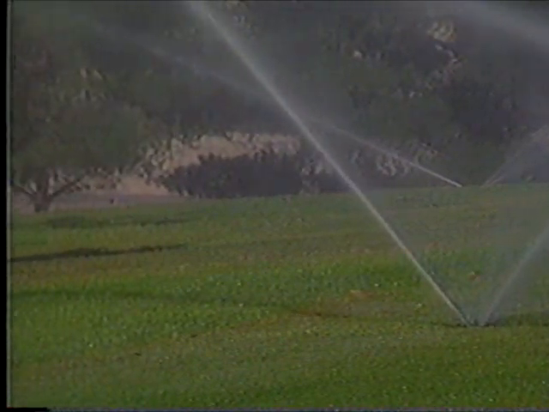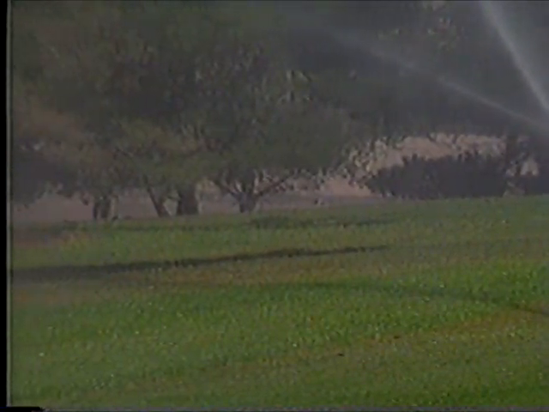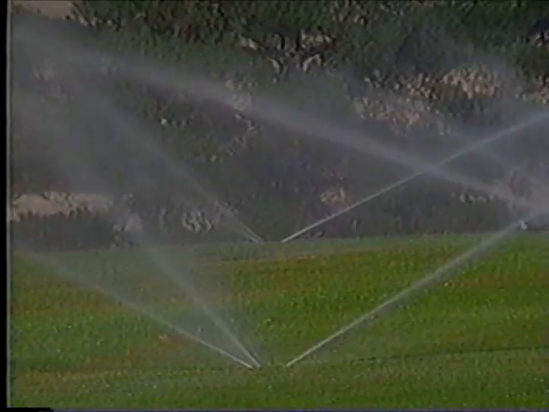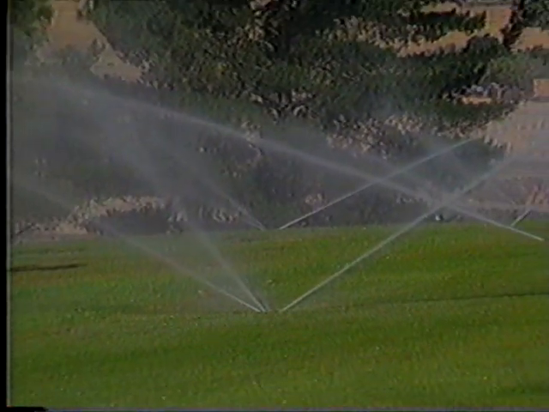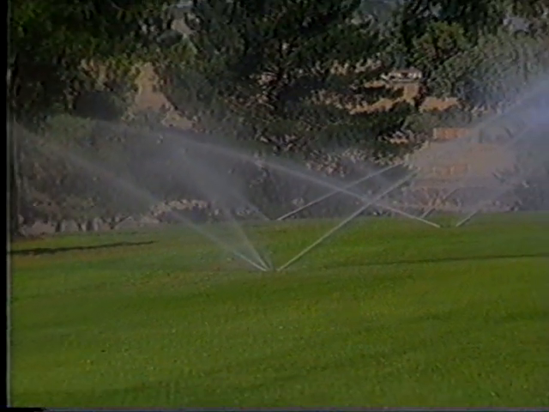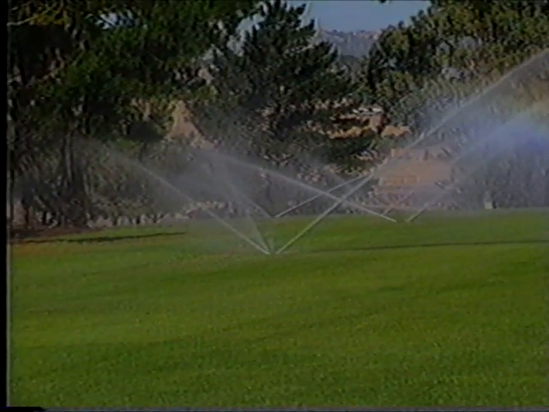The most important principle related to turf irrigation is to water deeply only when needed. A proper irrigation program contributes to the development of a strong root system.